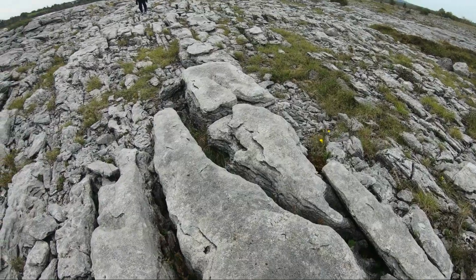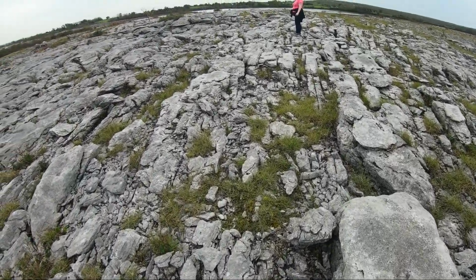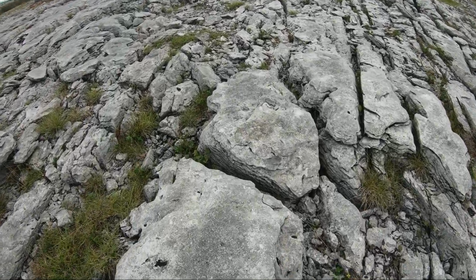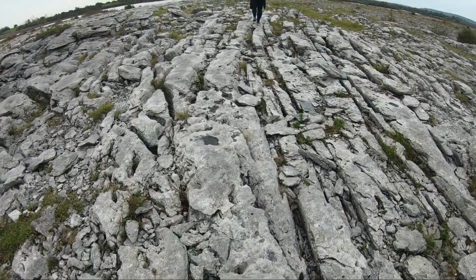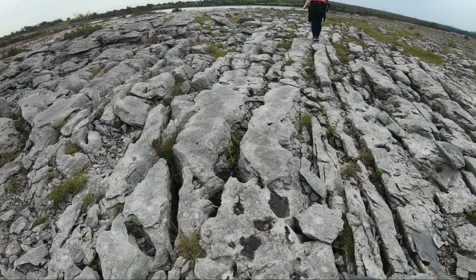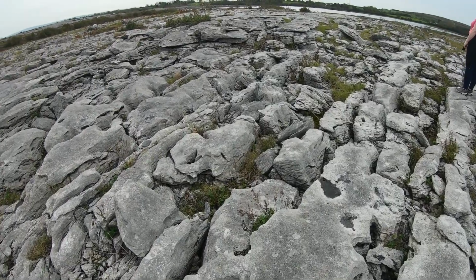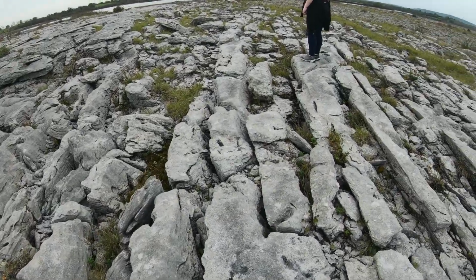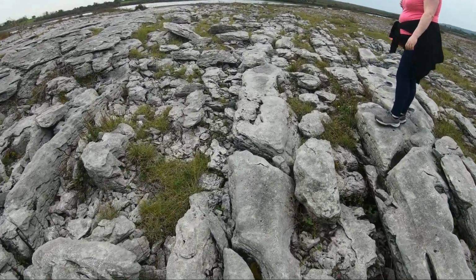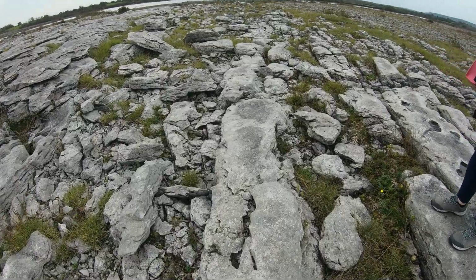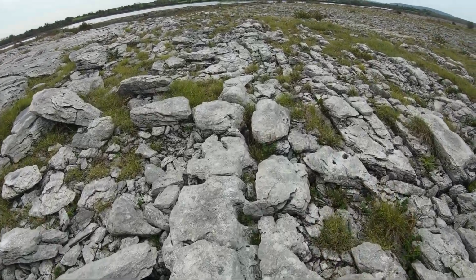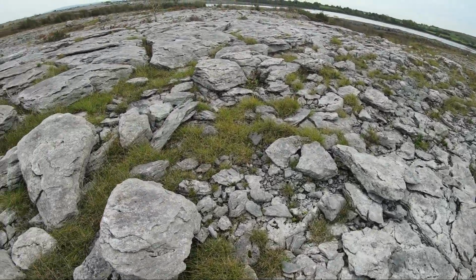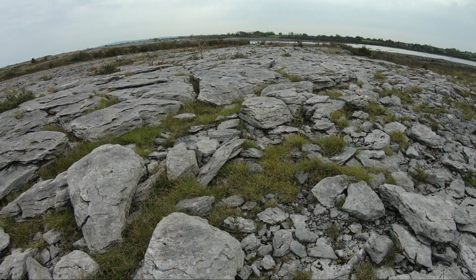So walking over the rocks of the Burren, this is what it's like. It's just so dry. Even after it rains, it dries pretty quick, because it's actually been lashing here all week in Ireland, and it's bone dry now, with a couple of puddles here and there, but that's about it really. So that's what it's like here now, and there's a nice little tree there I might get a photo of.